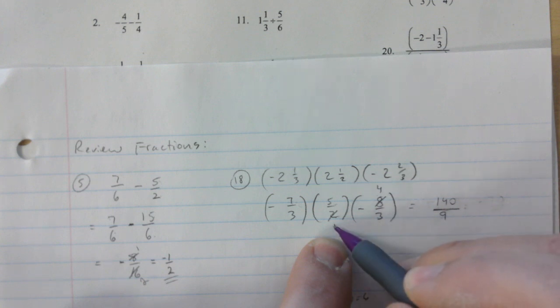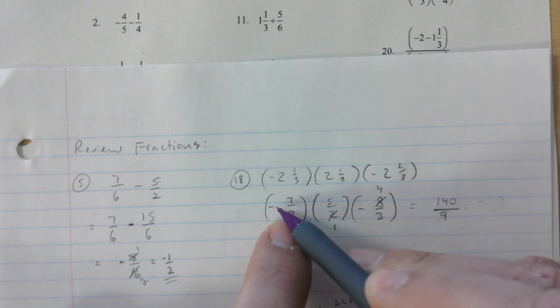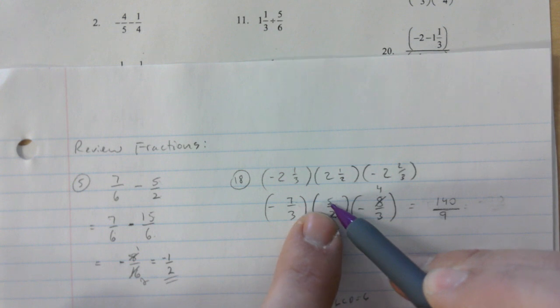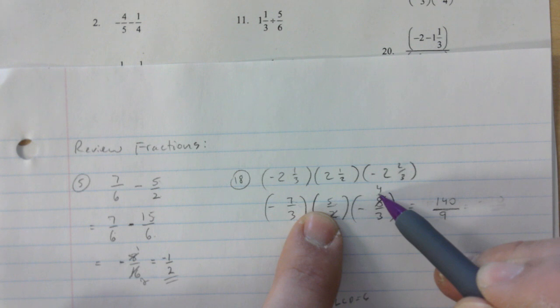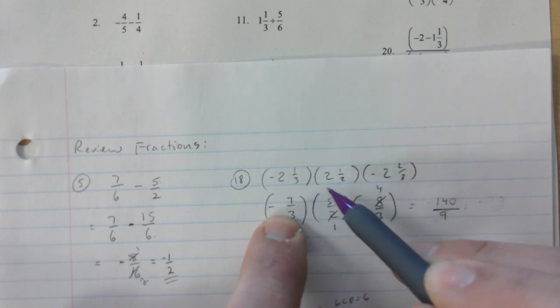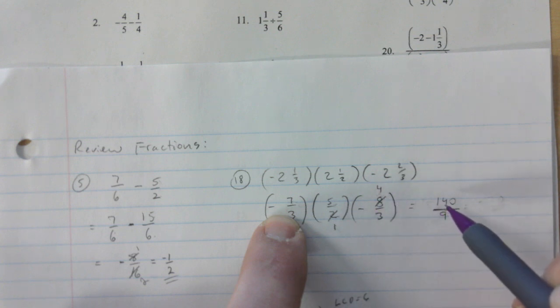So the 2 goes in here once, the 2 goes in there 4 times. And then you multiply across, right? Negative 7 times 5 is negative 35 times negative 4. If you have a negative here and you multiply it by another negative, that will end up being a positive answer. Okay.